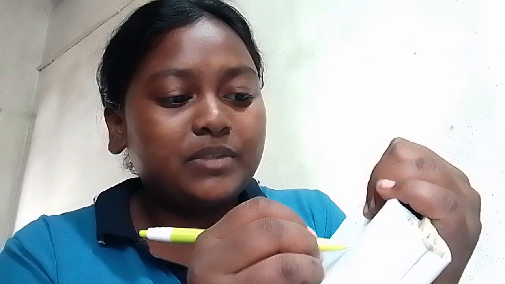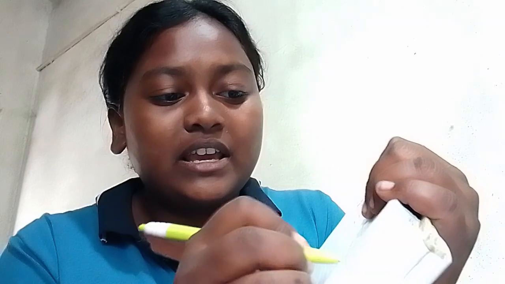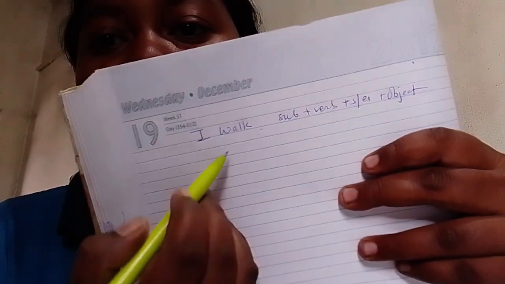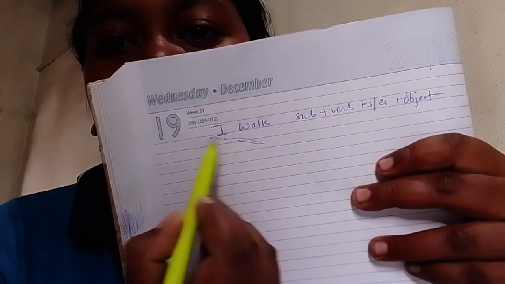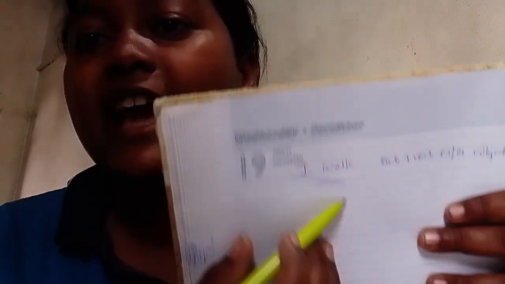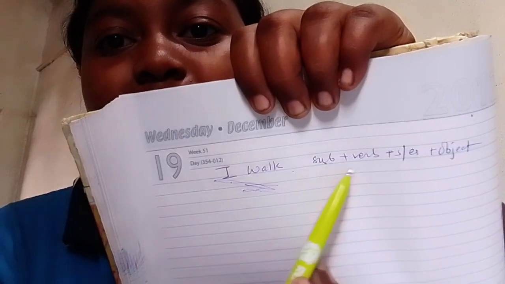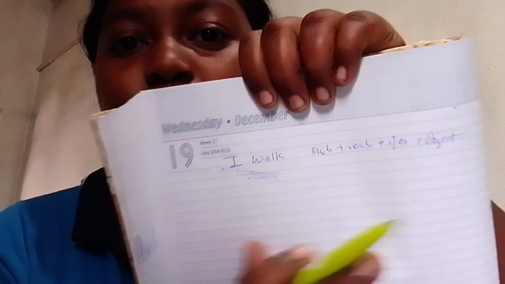Do you know what simple present tense means? Do you know the formula of simple present tense? I think I should write it like this: subject plus verb plus s/es plus object. So here we first start with small sentences. I walk. This is a simple sentence that I have made right now, and this is the formula: subject plus verb plus s/es plus object.